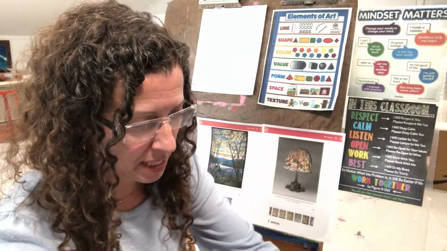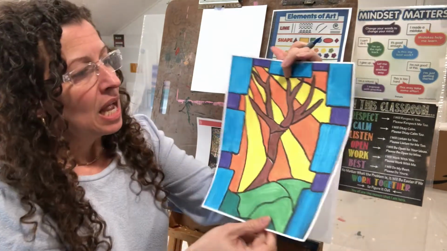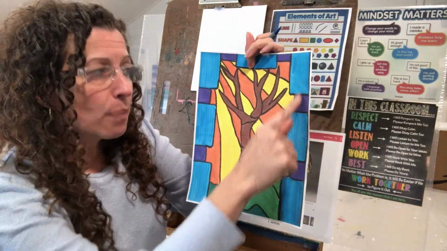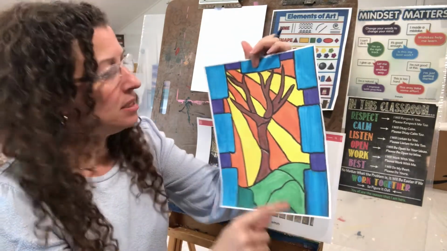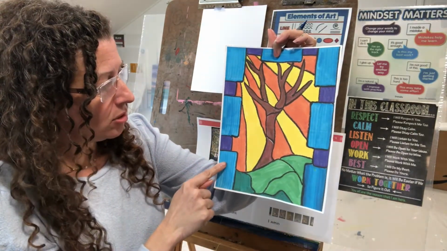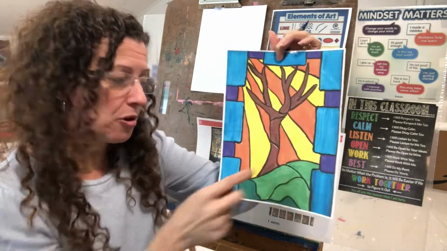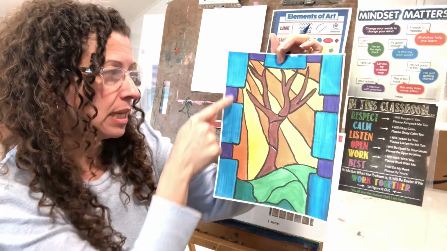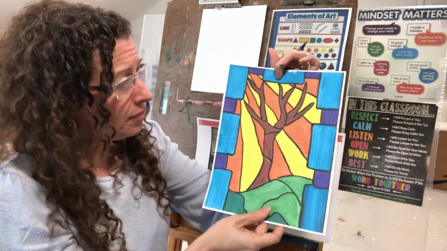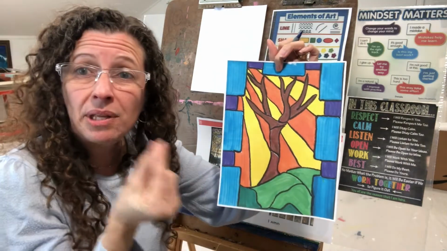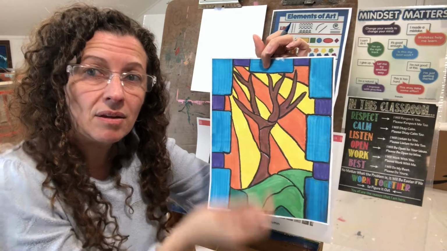So here's my example for this one, and this is just a regular piece of paper. As you can see, I made my border, or my frame around my piece, by using rectangles and squares, and I alternated them to create a pattern. So I made rectangle, square, rectangle, square, rectangle, square. These I made at school with our manipulatives, our tracing shapes that we had in the art room.